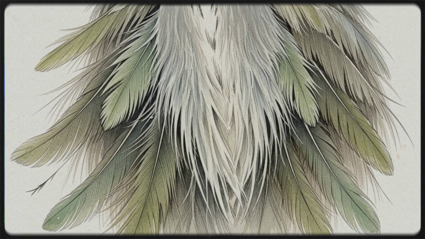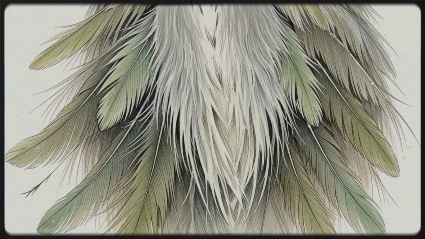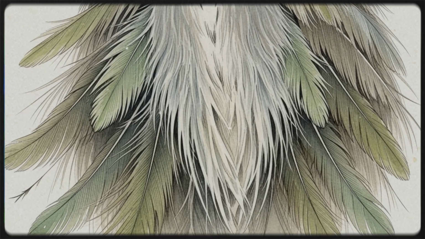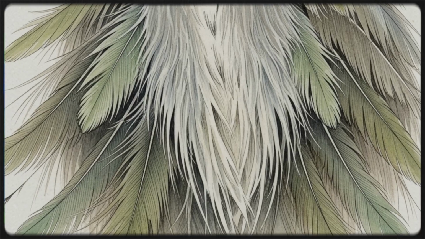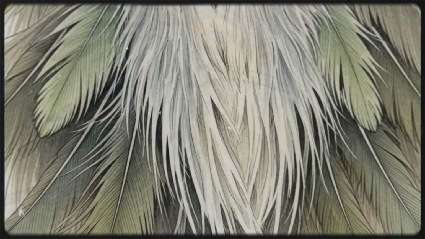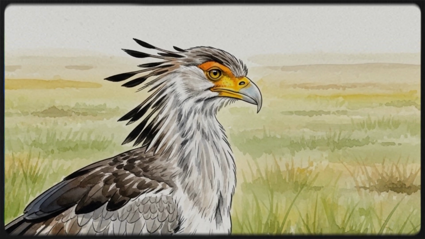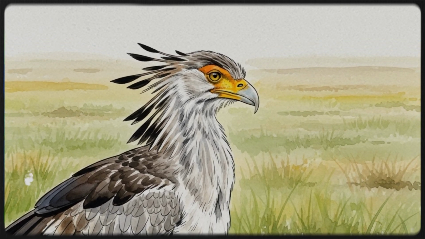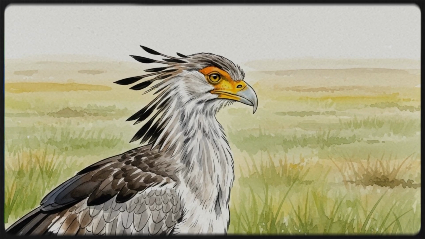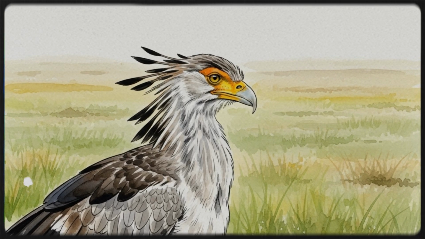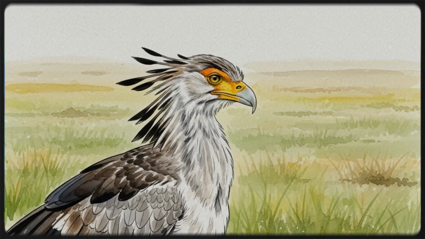This behaviour reinforces social bonds and allows birds to preen areas of the head and neck that are difficult to reach with their own beak. In some species, allopreening occurs primarily between mated pairs. In others, it occurs among group members regardless of mating status. Bathing also plays a role in feather maintenance.